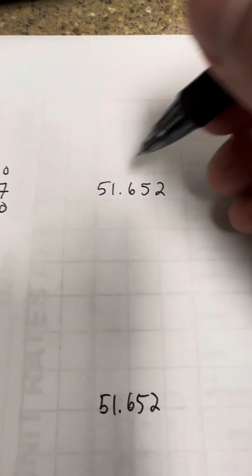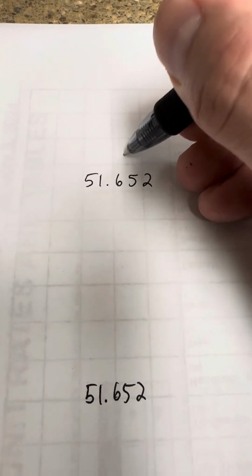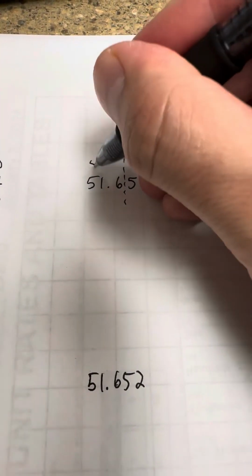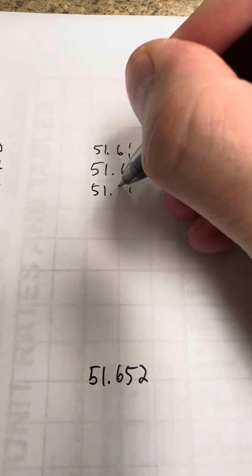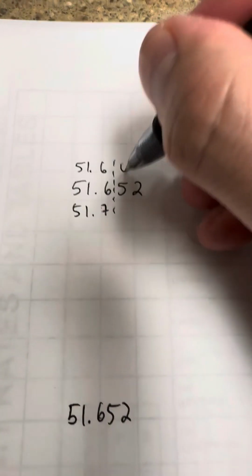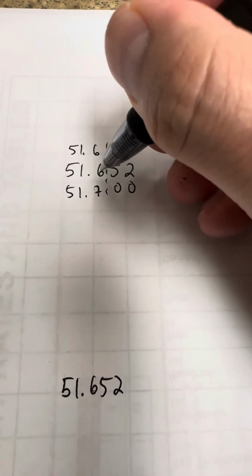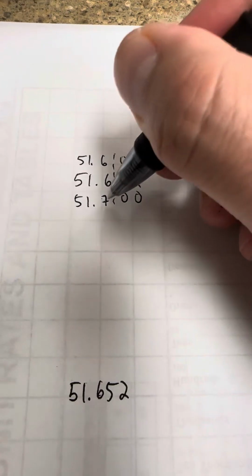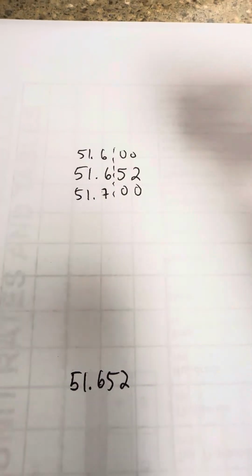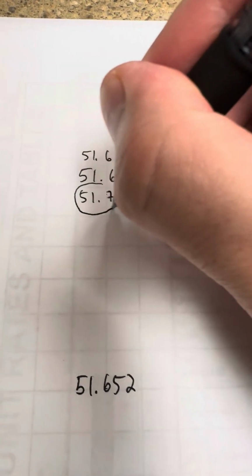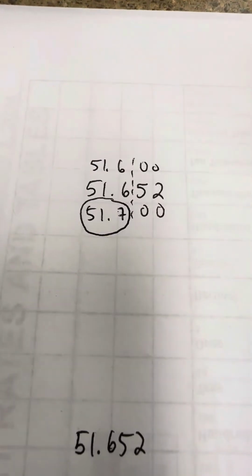And then for my last example, if I round this to the nearest tenth, I draw my boundary line. My answer is going to stay the same, 51.6, or go up 1 more to 51.7. Just fill in the zeros and ask yourself, is 652 closer to 600 or to 700? And in this case, 652 is closer to 700. Therefore, my answer will be 51.7 when I round to the nearest tenth.